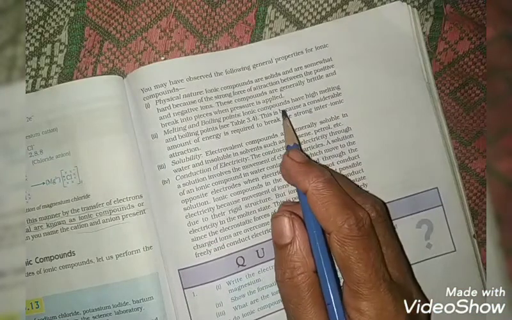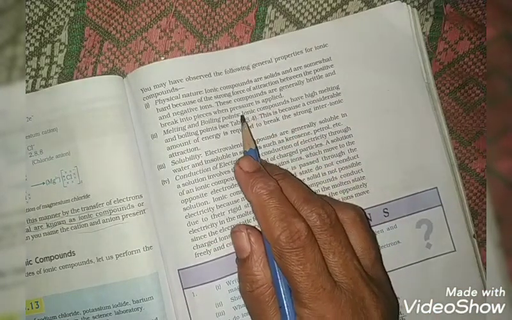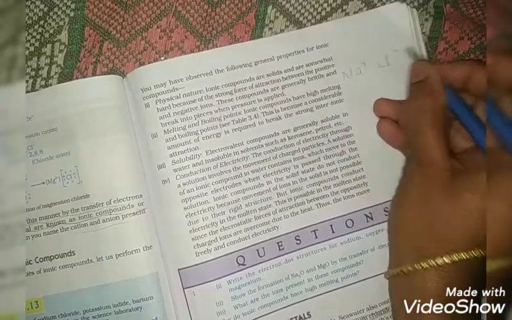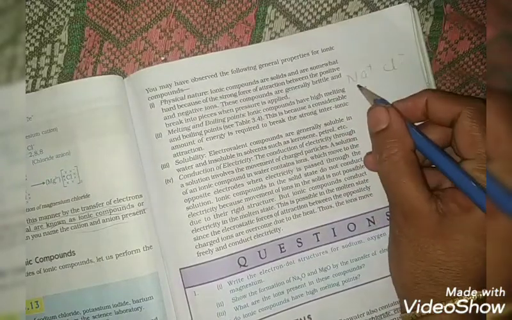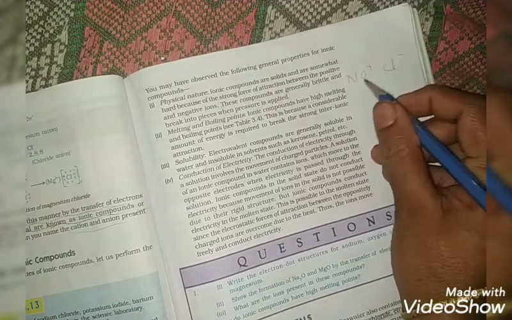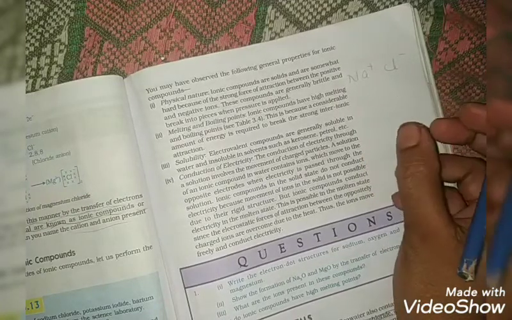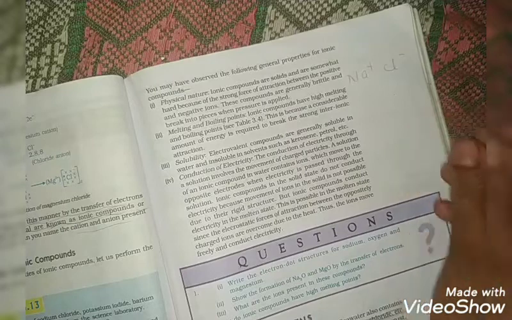Understood, children? There will be a strong electrostatic force of attraction between Na+ and Cl-. To break them, it needs much energy. So their melting and boiling points are very high.